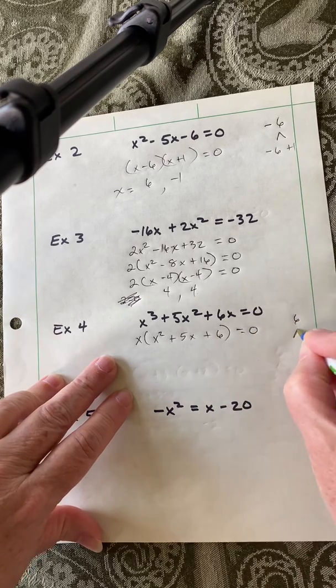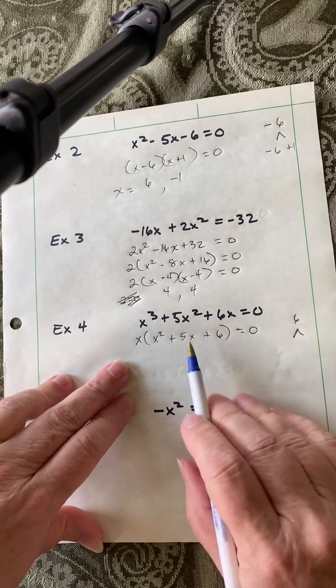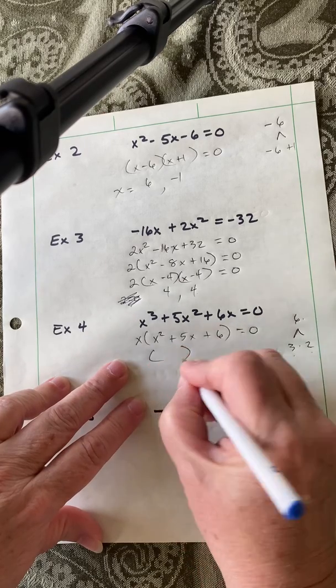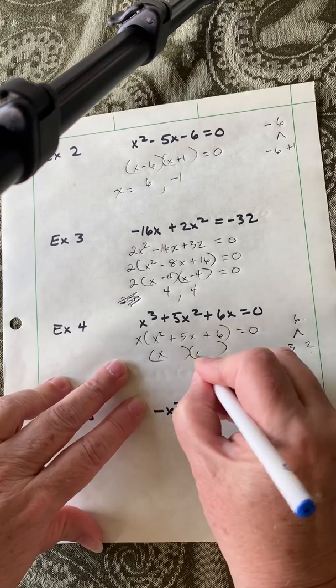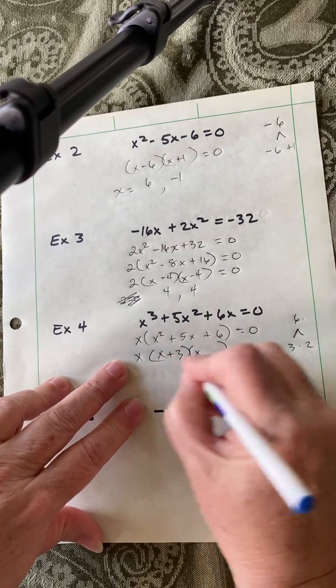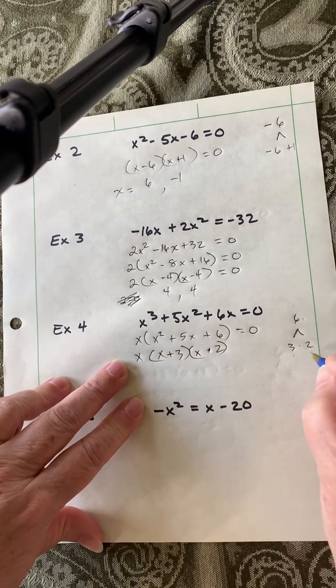So factors of 6, that will give me a 5, a 3, and a 2. So if I multiply them together, it gives me 6. If I add them together, it gives me 5. Here is my template, bringing down that x. Okay, so plus 3 and a plus 2, because they're both positive.